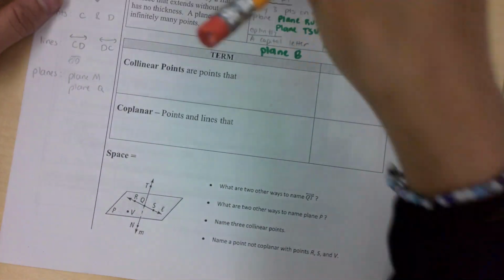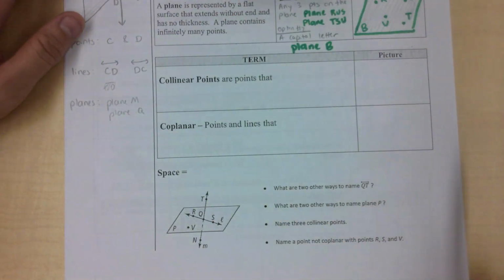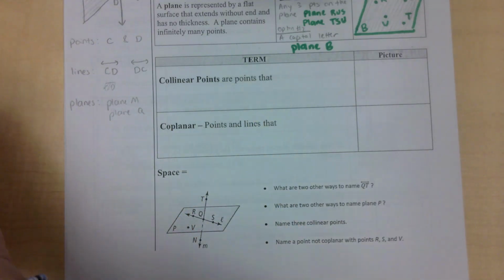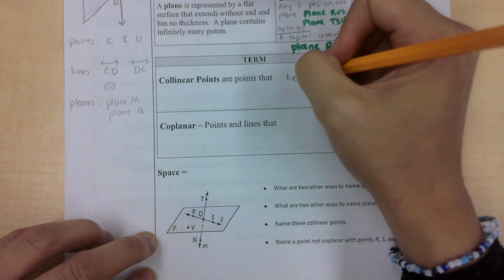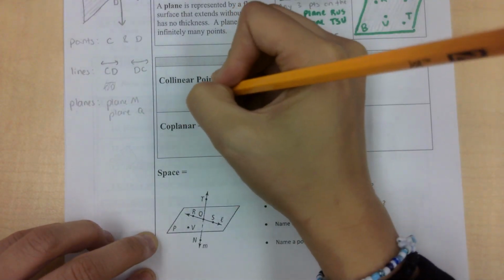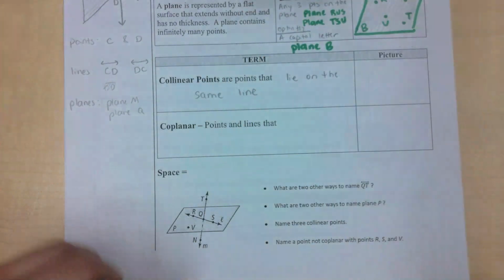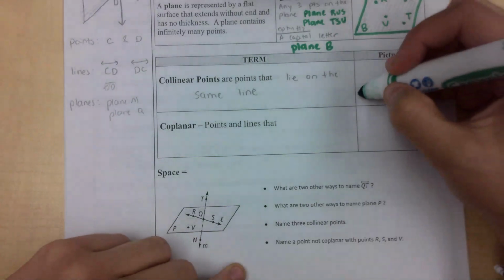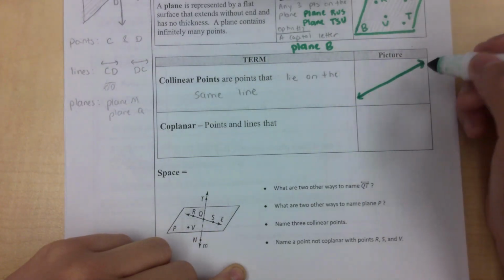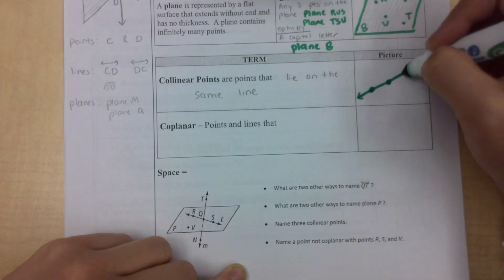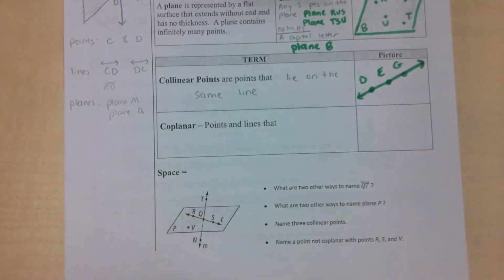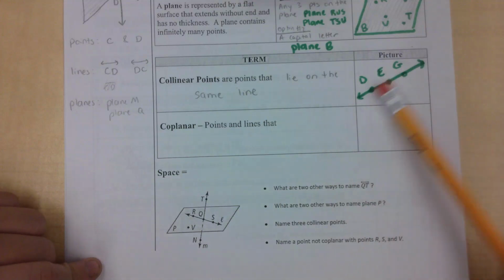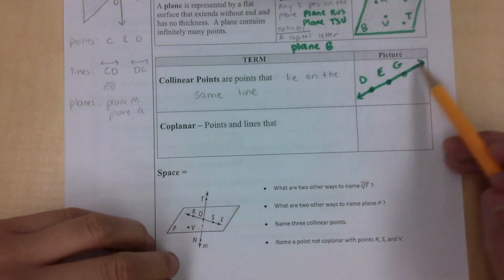So we have collinear points and coplanar, right? Sort of think of like co-worker, or if you listen to podcasts, like co-host, right? Okay, so collinear points are points that lie on the same line. So if we have a picture, we always love our pictures. We have our line, you could tell it's a line from the arrows, and we have 3 points, D, E, and G. So these are collinear points. They all lie on the same line, right?